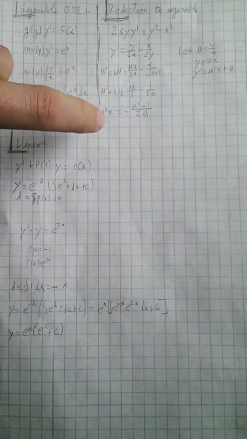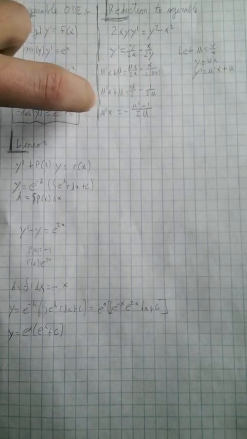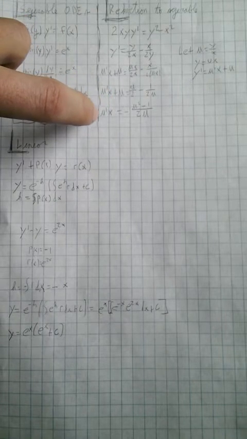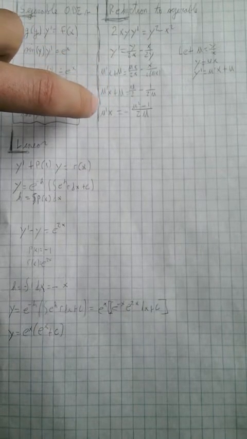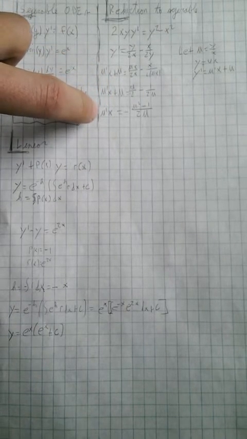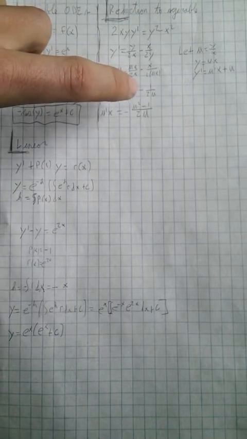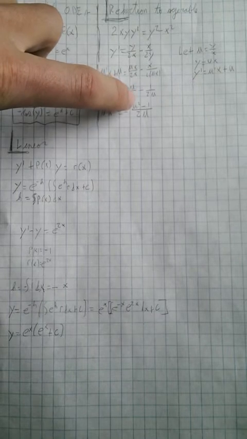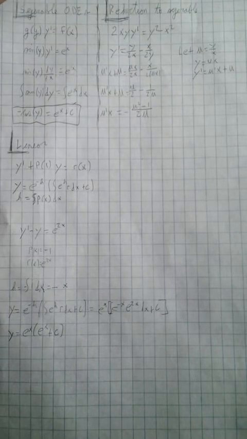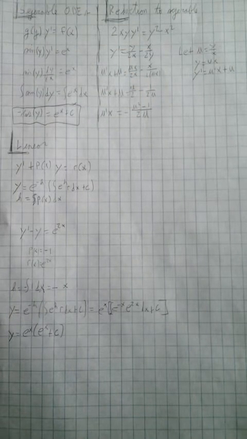Then you bring this u over to the other side, and you further simplify, and you end up with u prime of x equals negative u squared minus 1 over 2u. So now this is separable, and you can just use this form.